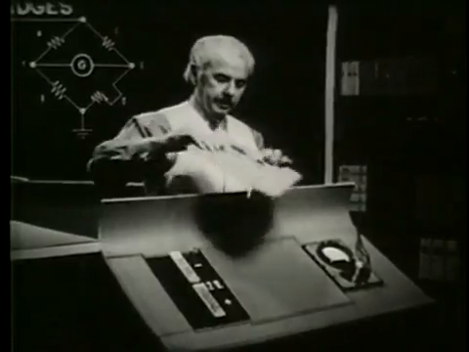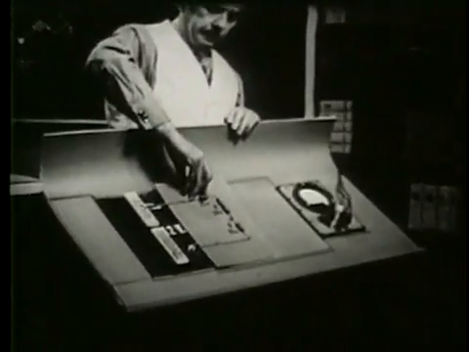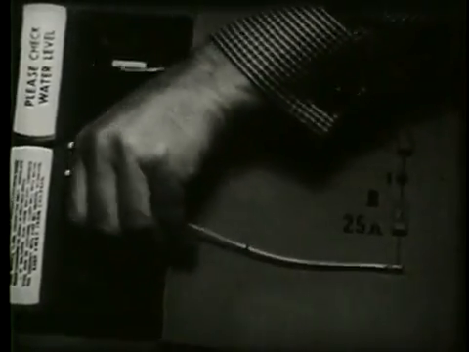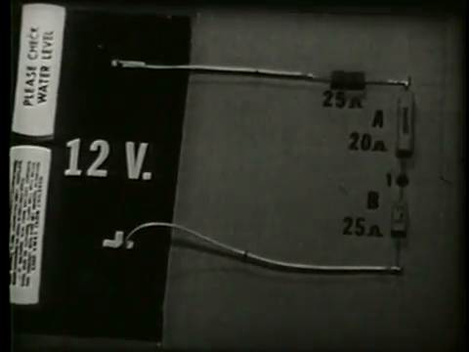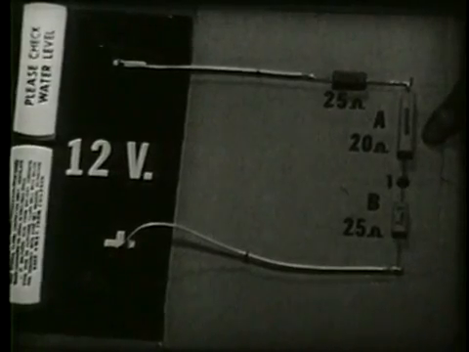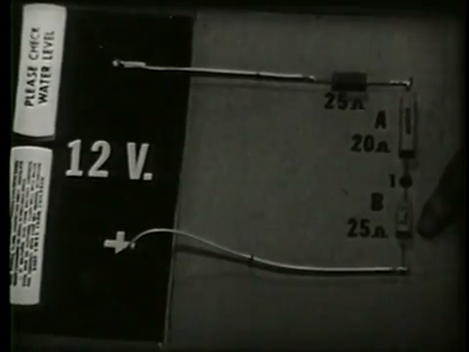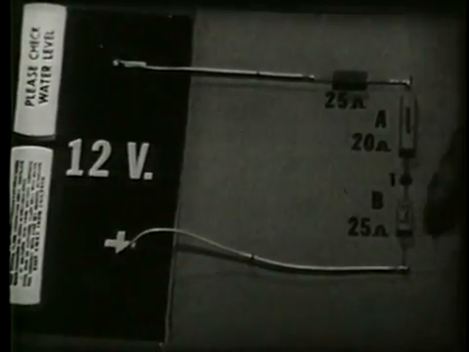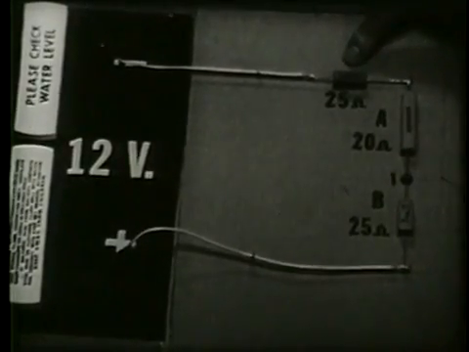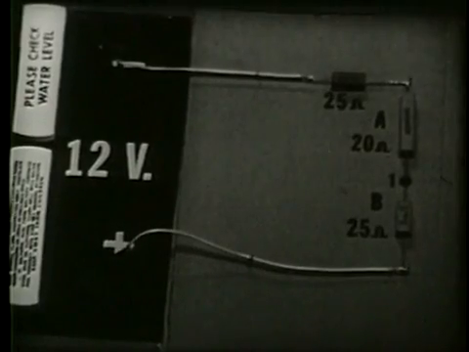Let's see how a bridge circuit is constructed. For the sake of clarity, we will start with this simple series circuit and gradually build it up until it becomes a resistive bridge circuit. Here we have a 20 ohm resistor in series with a 25 ohm resistor. This dropping resistor reduces the voltage. It is not part of our bridge circuit.